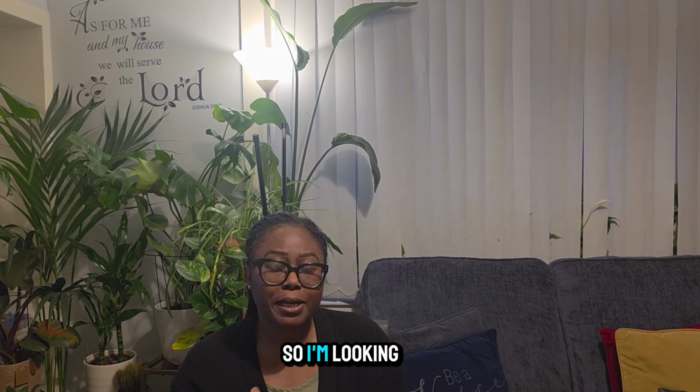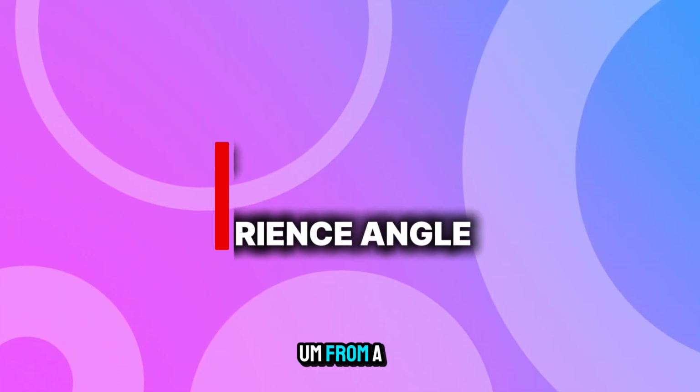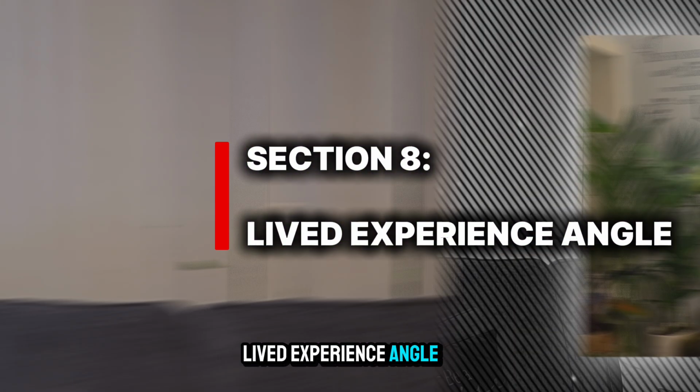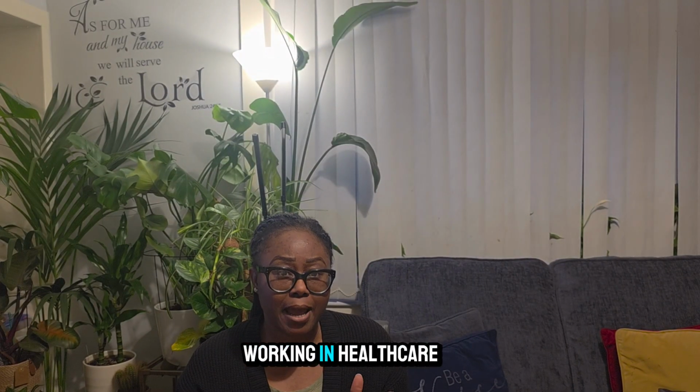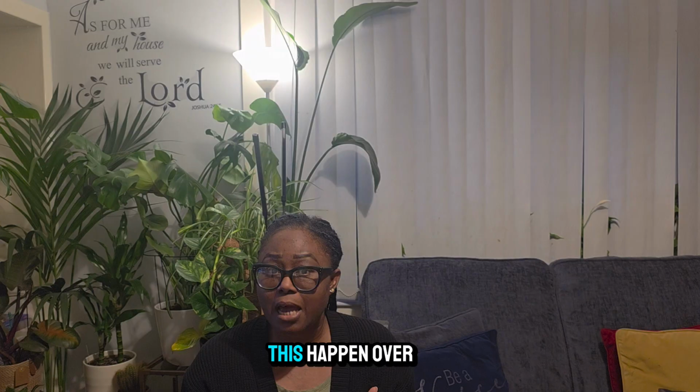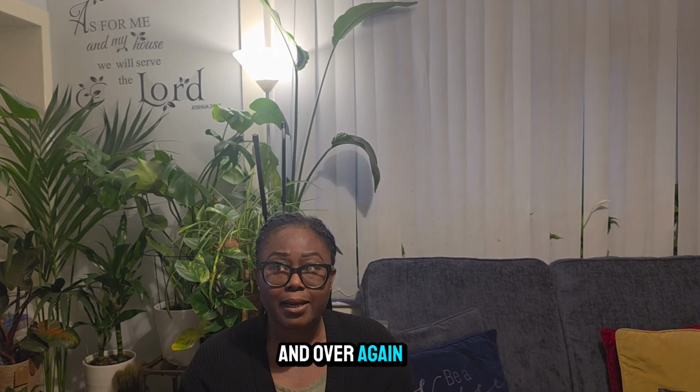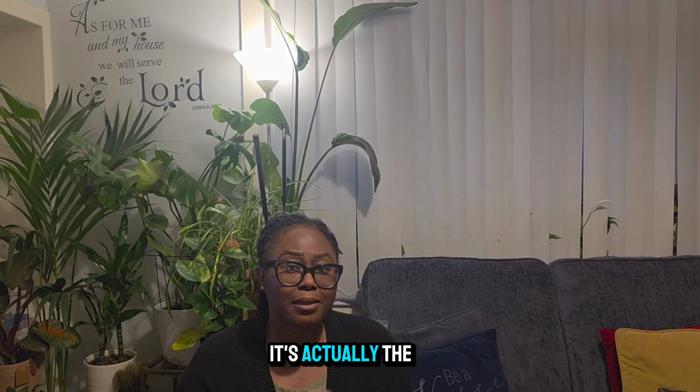So we head off to section 8. I'm looking at this section from a lived experience angle. As a person living with type 1 diabetes and working in healthcare, I have seen this happen over and over again. It's not lack of insulin. It's actually the lack of the right information passed across to the patient.